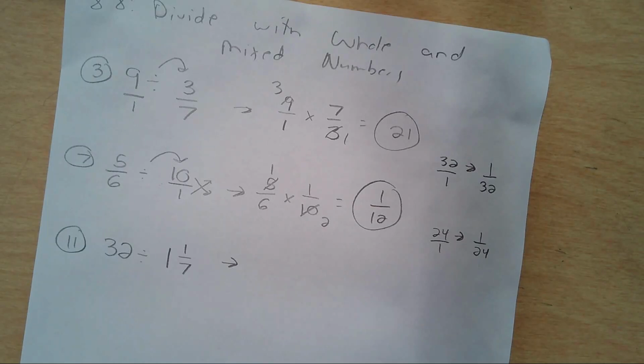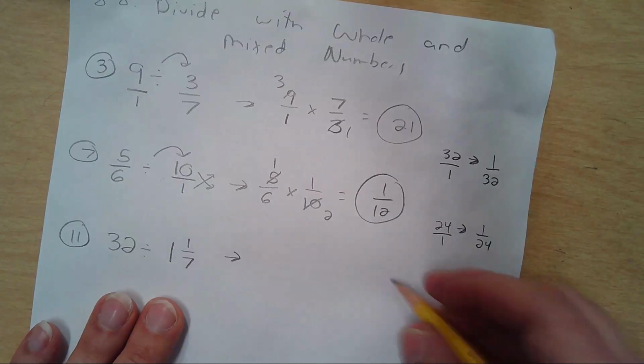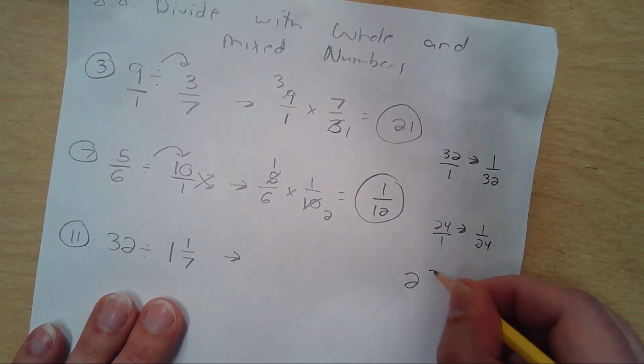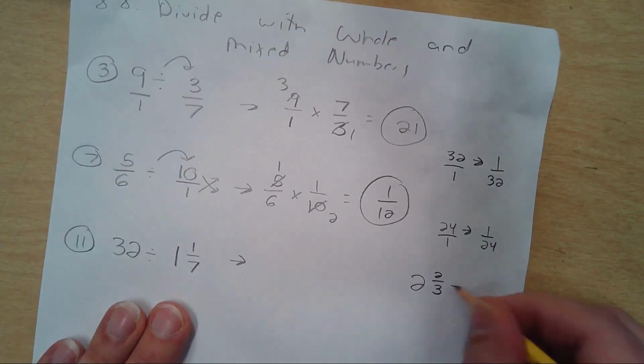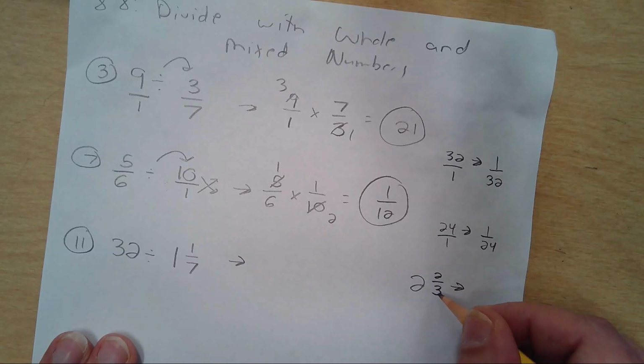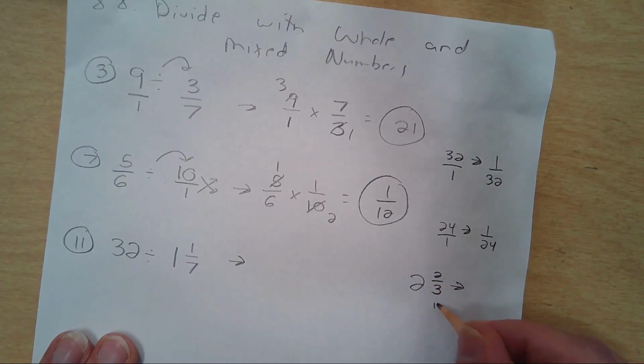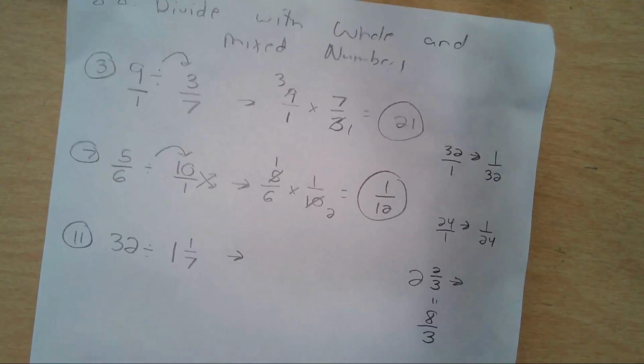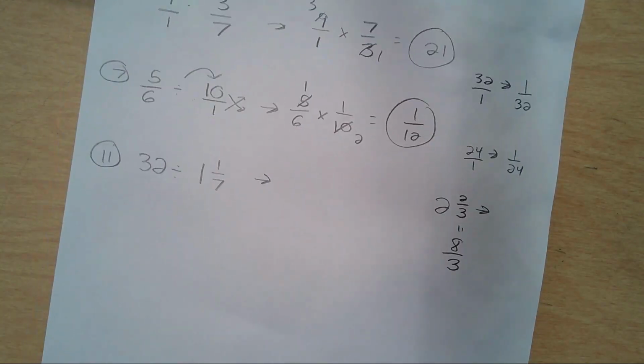So when we're dealing with mixed numbers, like if I say what is the reciprocal of 2 2/3? To find it, you need to convert it to an improper fraction first. 3 times 2 is 6, plus 2 is 8. 2 2/3 is the same thing as 8/3.